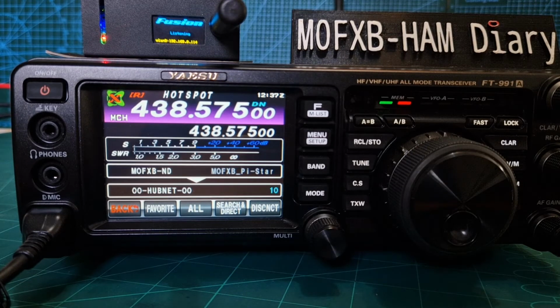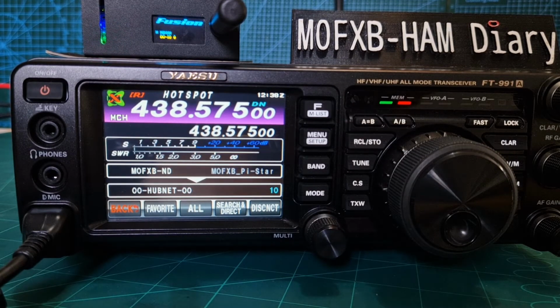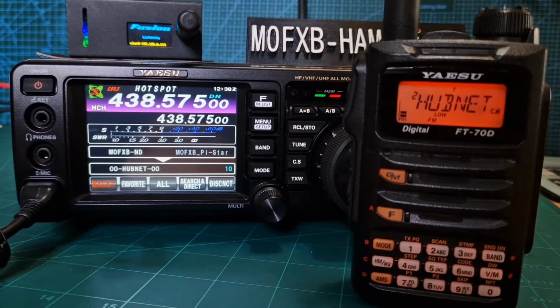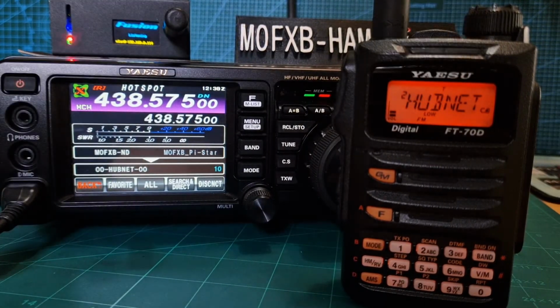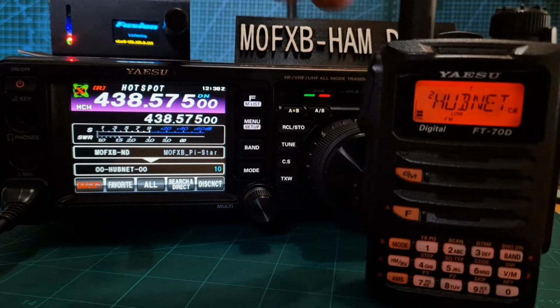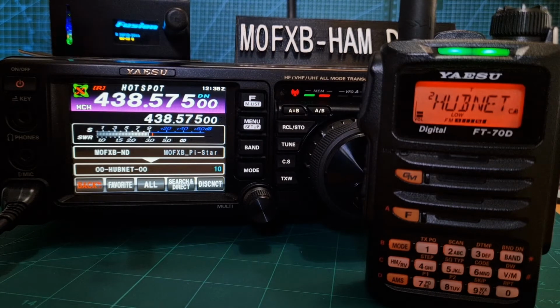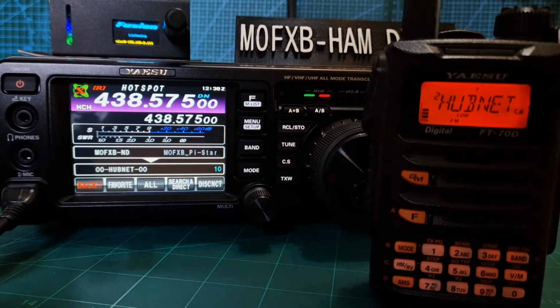Now, coincidentally, I am actually on HubNet on my analog AllStar node. So let's turn that up and see if I can hear myself on my FT-70. Let's bring it back, and then we'll call in via C4FM, and it should come out in analog on this radio. So let's give it a go. Mike 0, Fox X-Ray Bravo, calling for an audio check. Yeah, I would say that audio sounded very low to me. We'll turn it up.